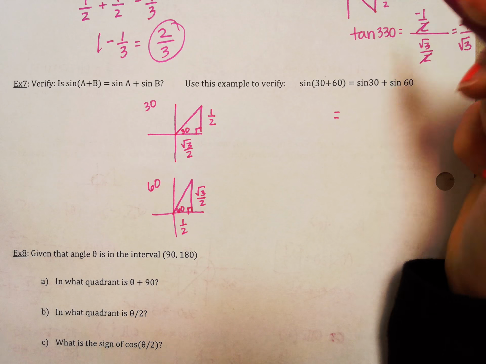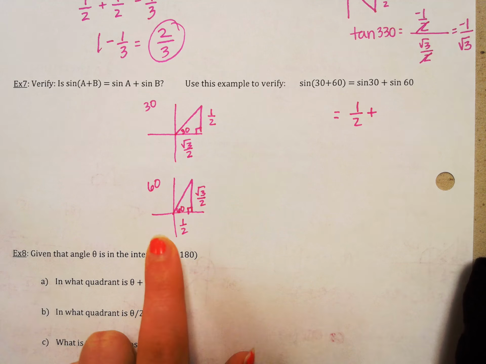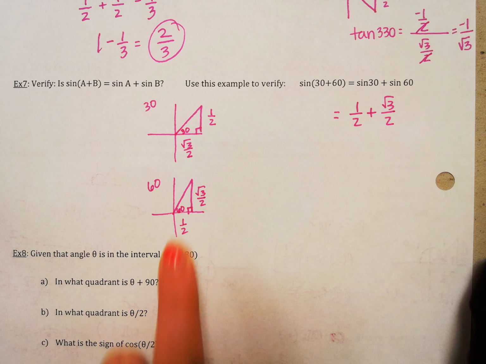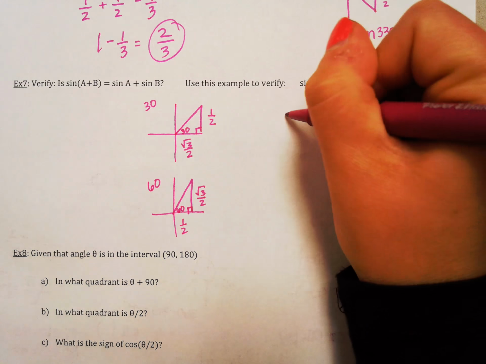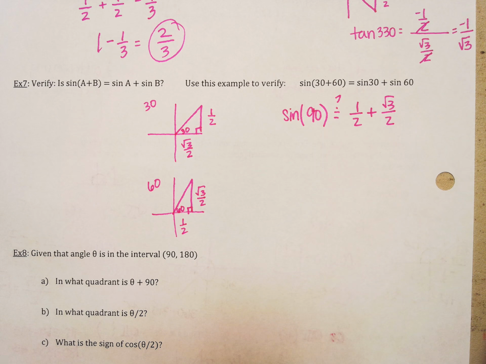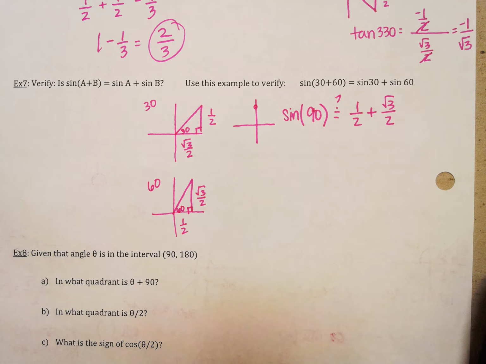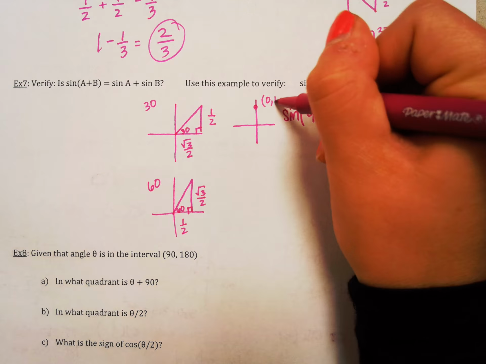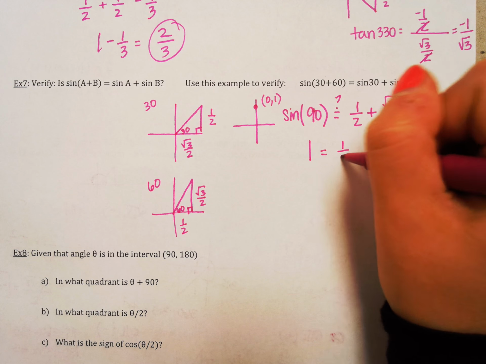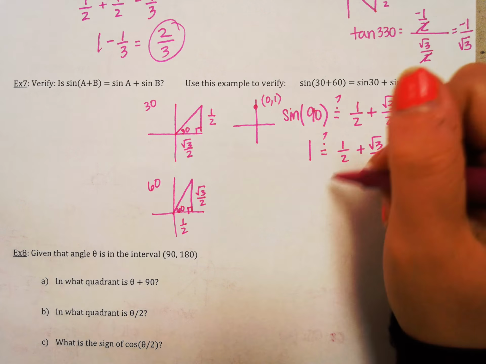So on this side, my sine of 30 degrees, my y value here, is 1/2. For this one, my sine of 60 degrees is root 3 over 2. So we're trying to decide, is that the same thing as sine of 30 plus 60, which would be the sine of 90? Well, 90 degrees is a quadrantal angle. That's up here, at the point 0, 1 on my unit circle, where my sine value is my y value, so that'd be 1. So is 1 equal to this? The answer is definitely not.